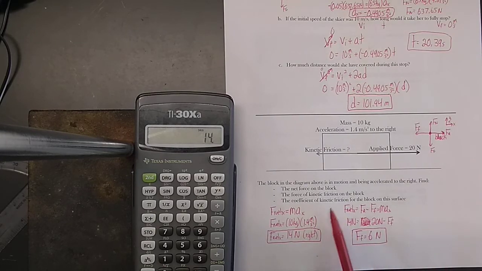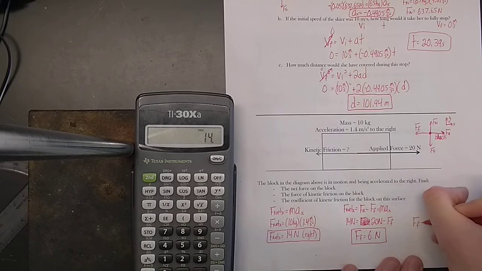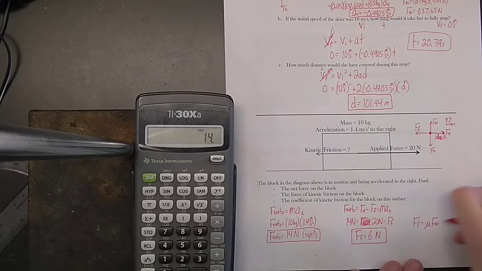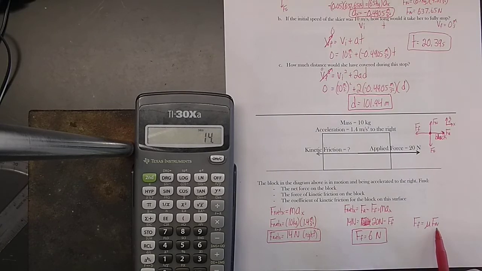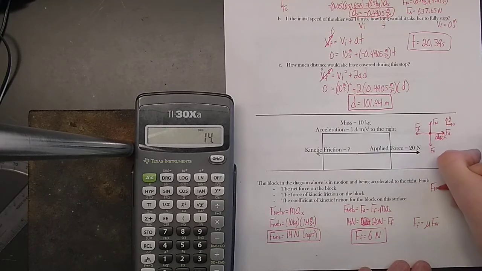Now, if I'm solving for the coefficient of kinetic friction for the block on this surface, that means I'm looking for mu. Let's see if I can solve this equation. F_f equals mu F_n. I know F_f. I'm looking for mu. I don't know F_n yet. All that means is I haven't yet written the net force equation in the y direction. F_n minus F_g equals m a_y. The block is not accelerating in the y direction, so that's 0. So we have F_n equals F_g, and therefore F_n equals mg.